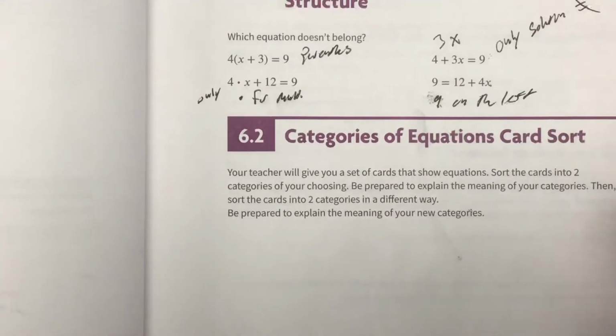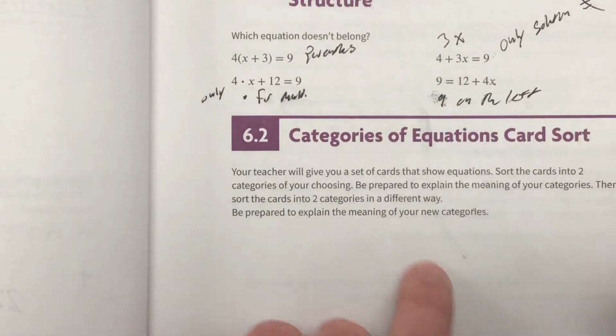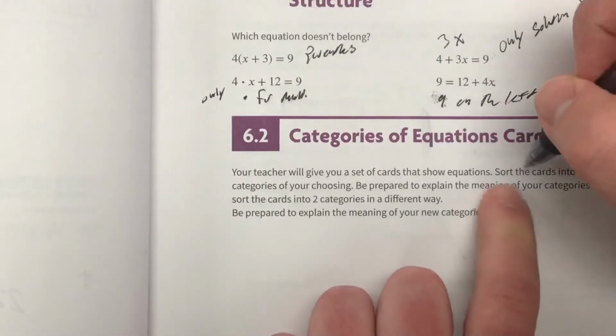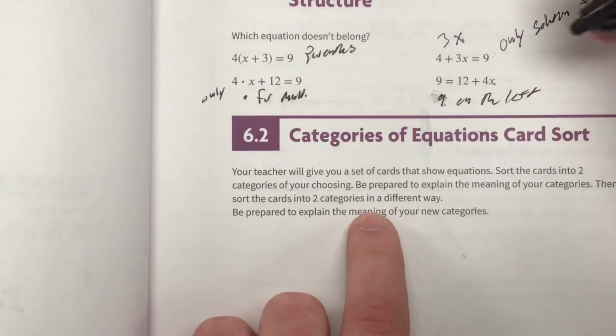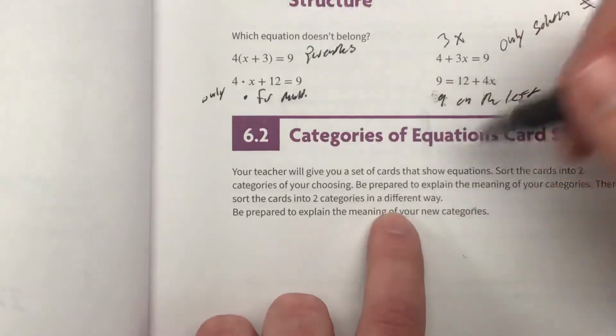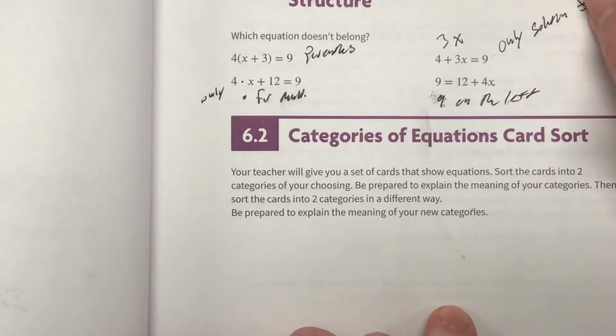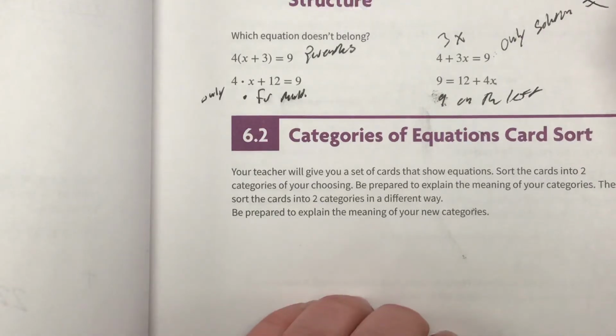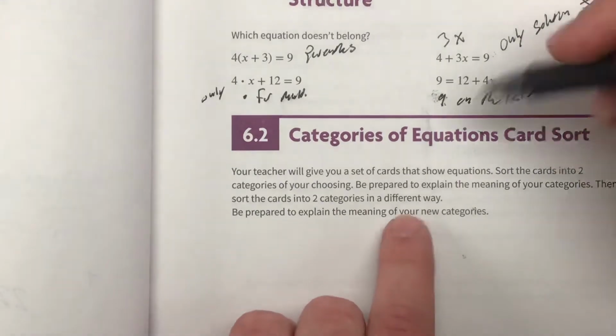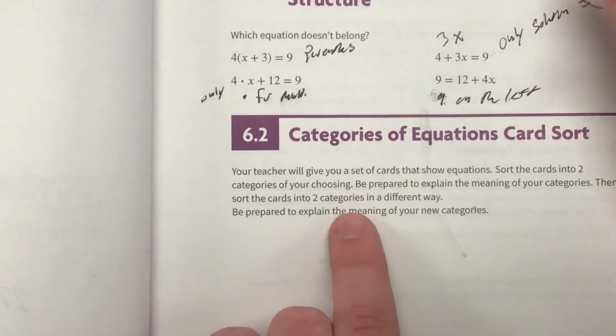All right. So 6-2, we got a card sort again. And we're going to give you cards, and it says sort the cards into 2 categories of your choosing. So you can sort them however you want. You can pick your own category, and then be prepared to explain the meaning of your category. So you got to have some reasoning behind it. You can't just go left, right, and call it a good day. You got to explain why you're putting them in those categories.